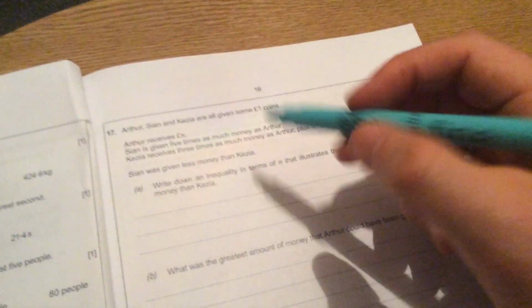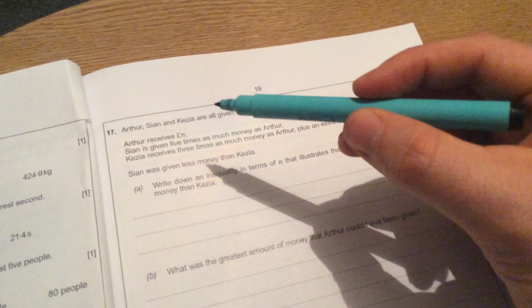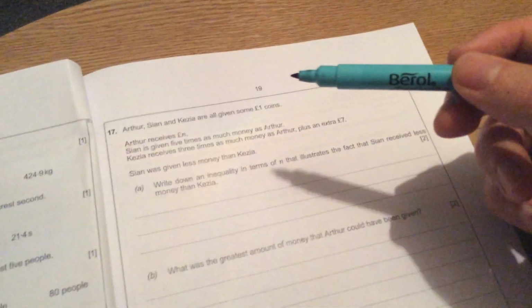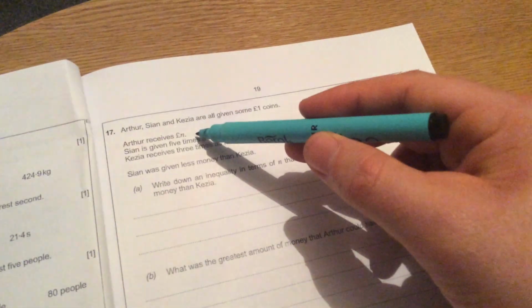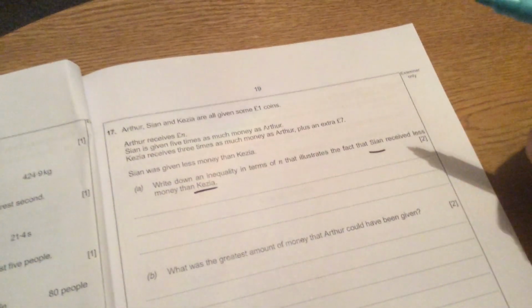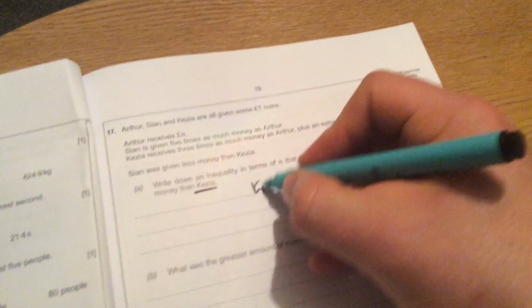When they say that, start from the first line, and every line they give you, write it down. Arthur receives n. They've asked us for Kezia and Sean, so I'm just going to ignore Arthur for the time being, but I'm going to go Kezia and Sean.